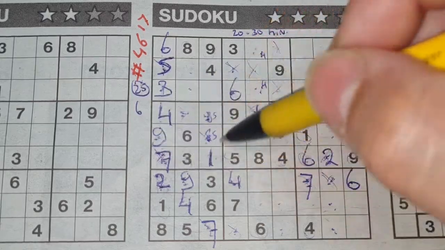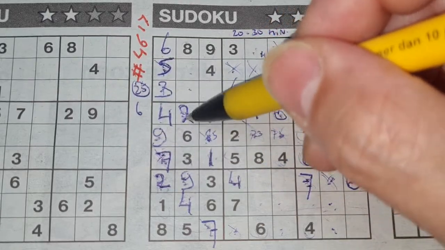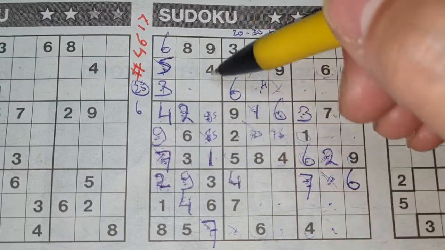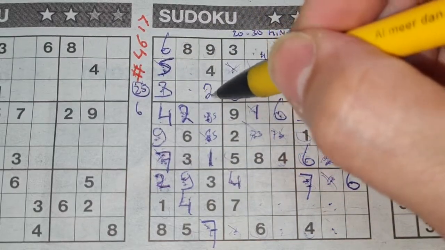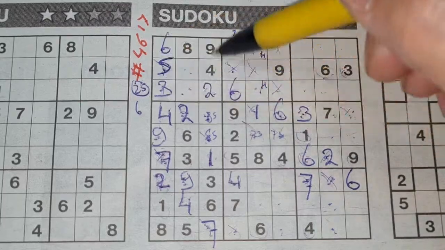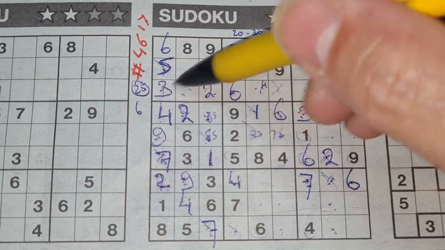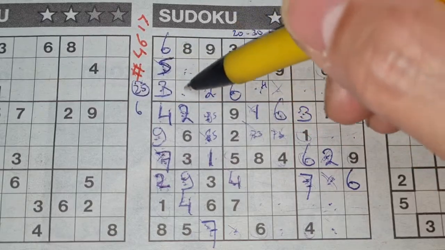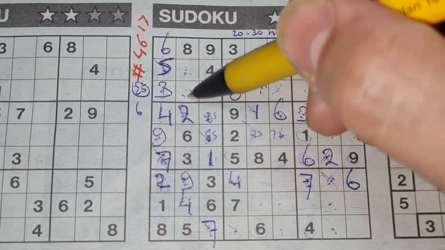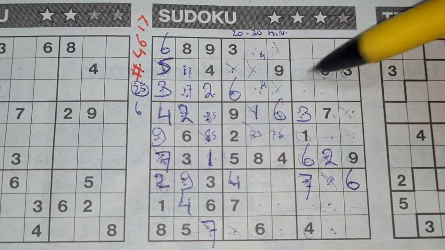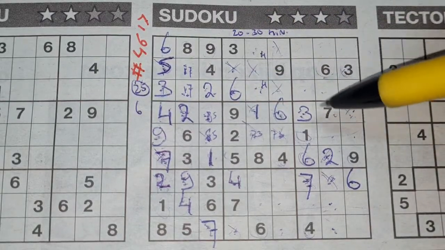So 1 digit left in this big square for number 2. 2 in this column, 2 in the second column. So the third column, the only place left for the 2 should be there. 2 missing numbers in this big square: the 1 is missing and the 7 is missing. 1 and a 7, 1 and a 7. Let me mark those 2 boxes. Cannot fill this yet. Need to wait.